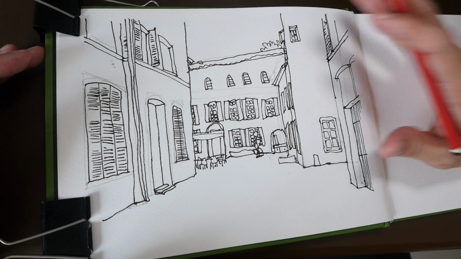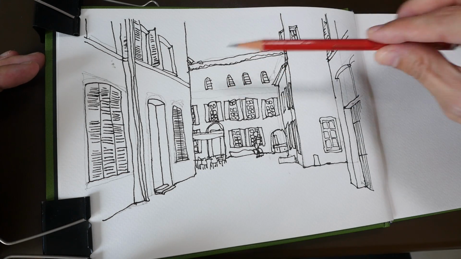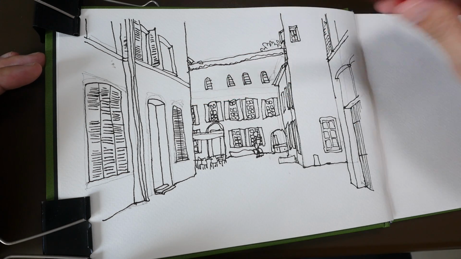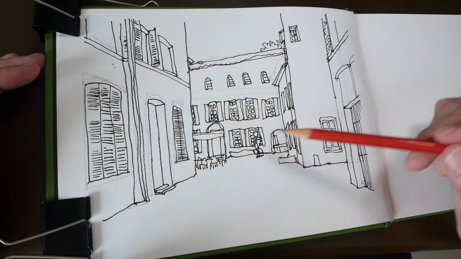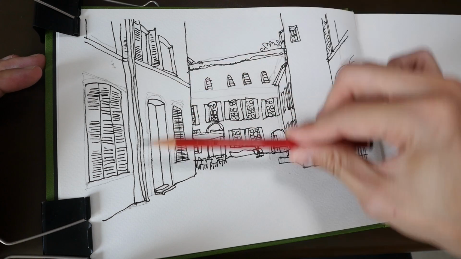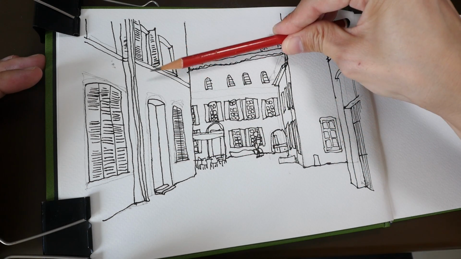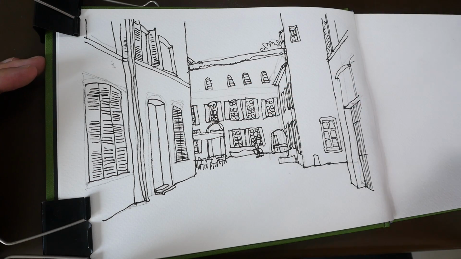Okay, this sketch is almost done. Just now I used my pencils to draw in some more guidelines to help me place these windows more accurately, because the horizon line is here, but as it moves up, the horizon line actually tilts. So I needed to draw in some pencil lines to get a more accurate alignment.